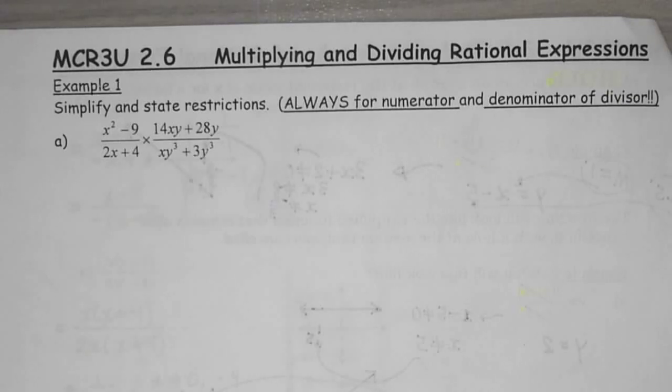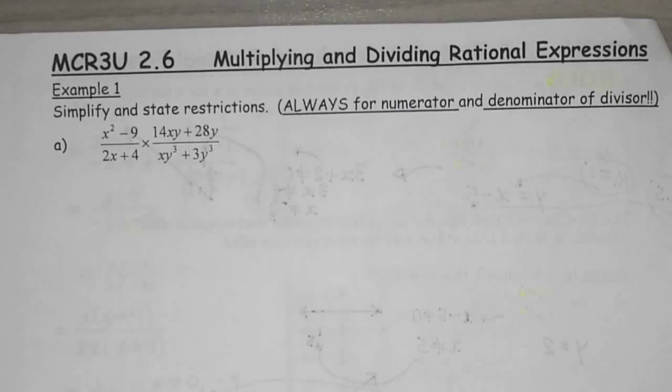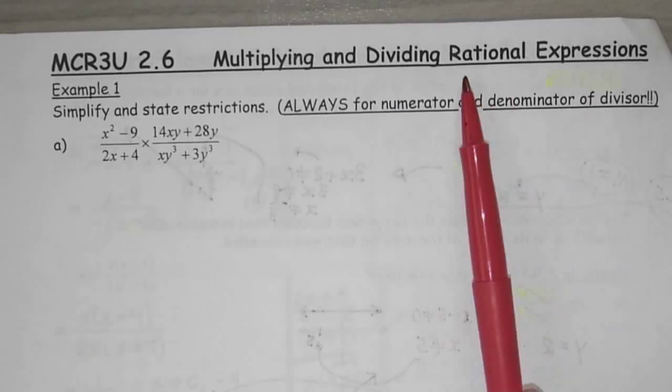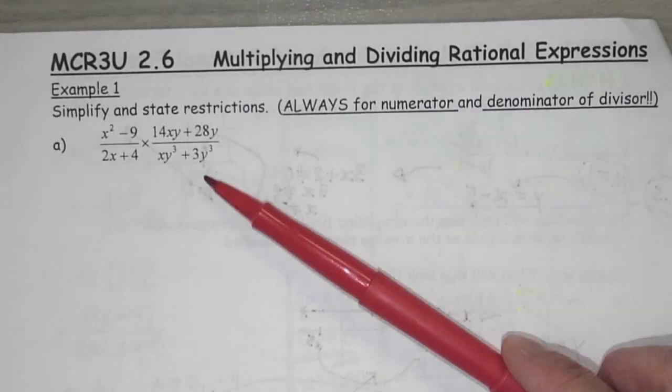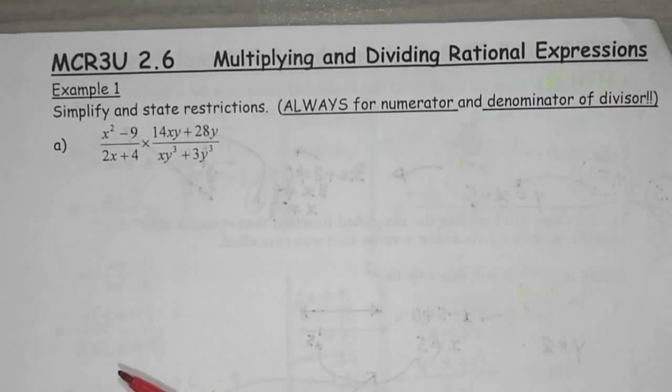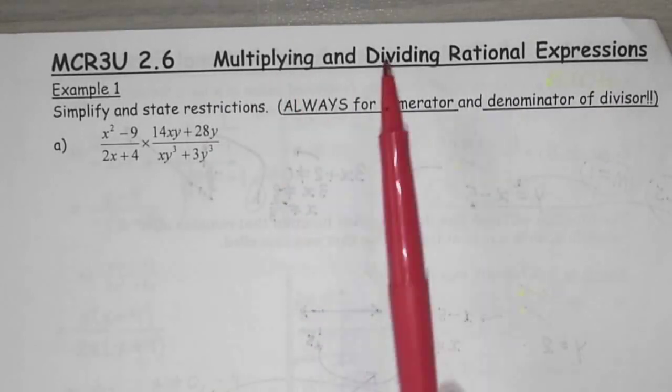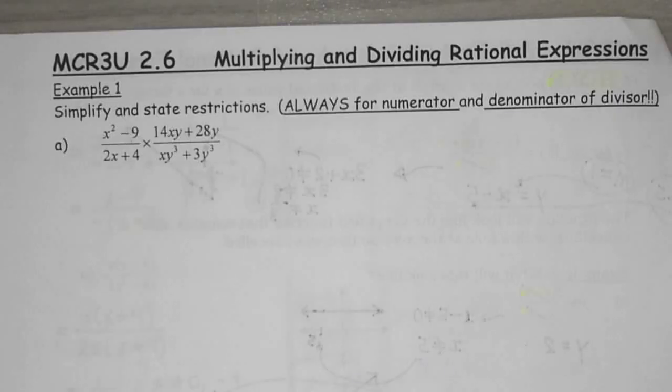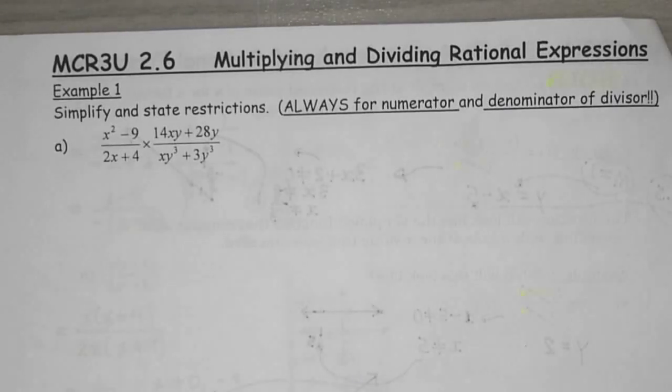2/6 is multiplying and dividing rational expressions. So again, we know what rational expressions means, right? It means that we're going to have the x's, or variables, on the top and the bottom, or at least on the denominator. That will get me a rational. Multiplying and dividing is what we're going to do first, and then the next section, 2/7, we're going to do adding and subtracting.